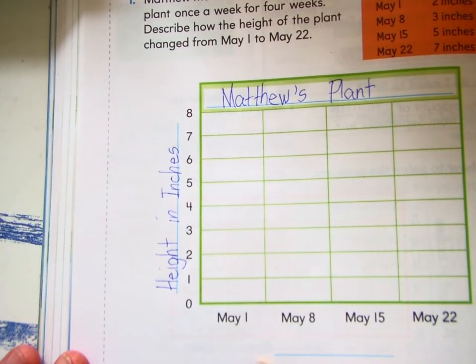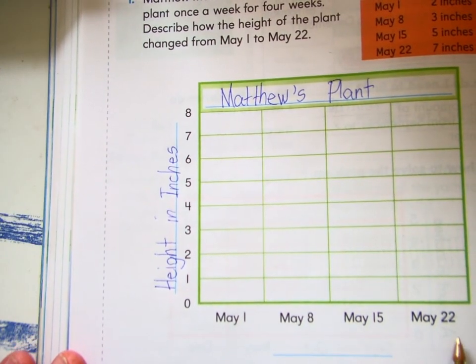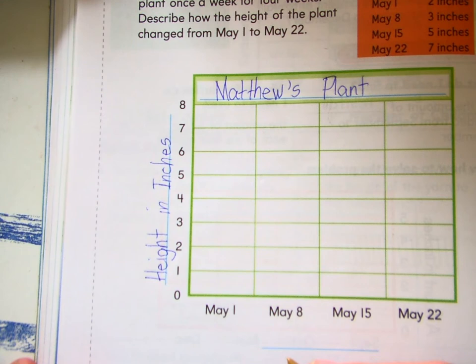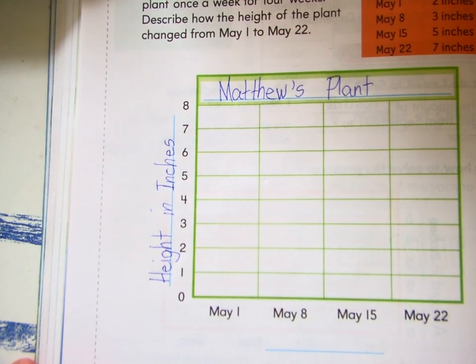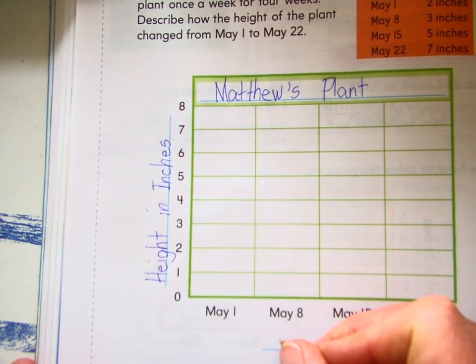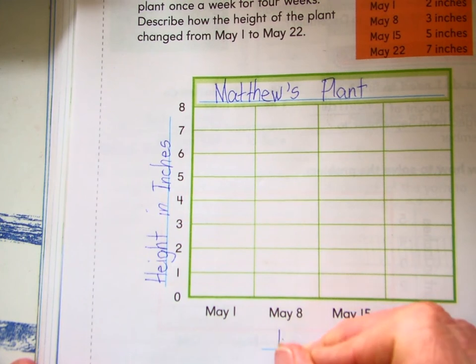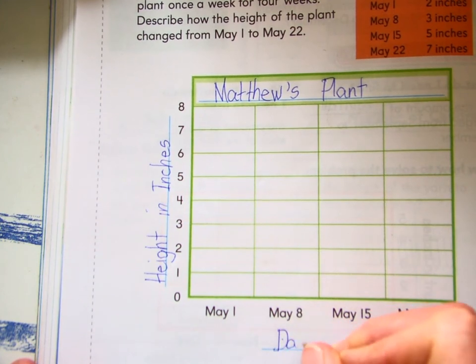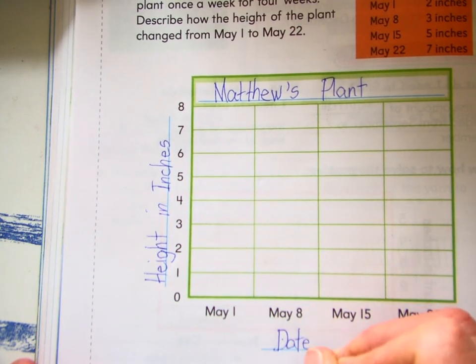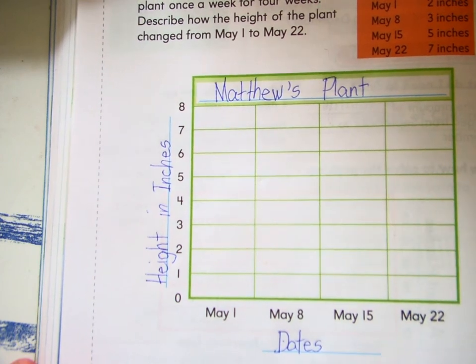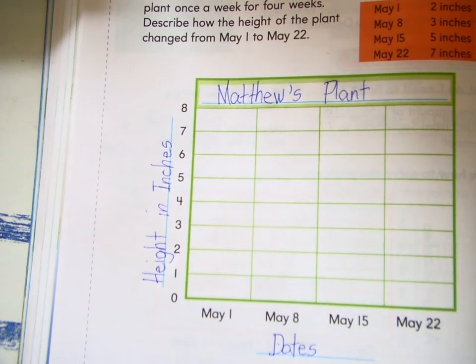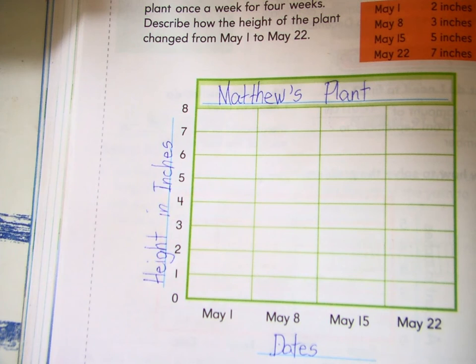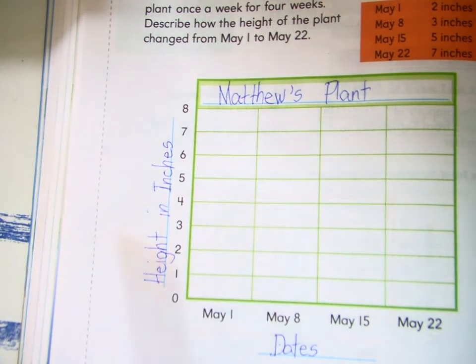And these are the dates that he measured on it. Okay? So we can say dates. We'll just put dates. These are the dates that he measured the plant. Okay, now watch how I'm going to color this a little differently than the way we colored the others. First of all, I need crayons.